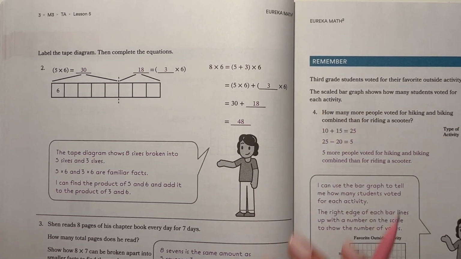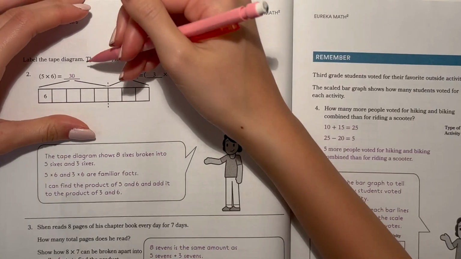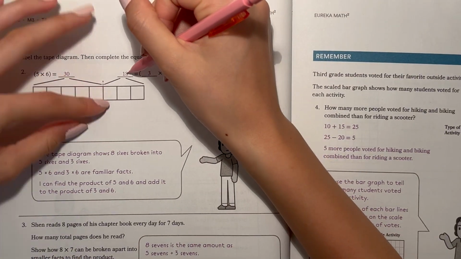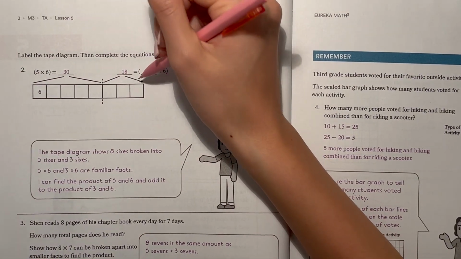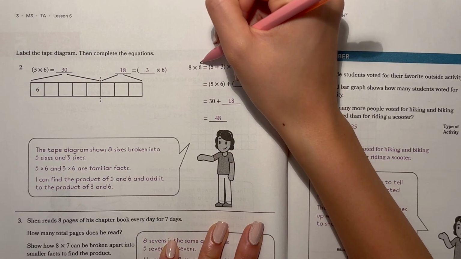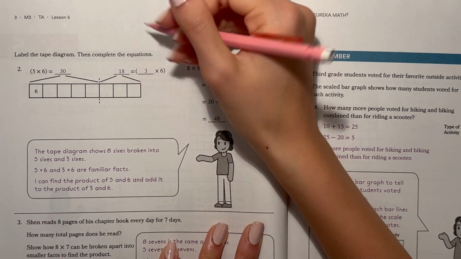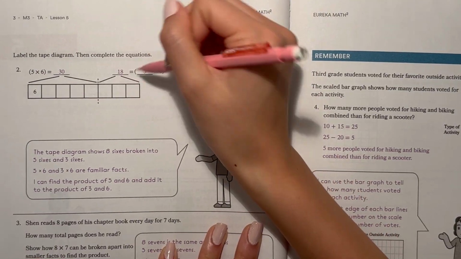Now label the tape diagram, then complete the equations. So number 2, 5 times 6 is 30. And then here we have 18 equals 3 times 6. So 8 times 6, the whole thing, is equal to 5 plus 3 times 6.